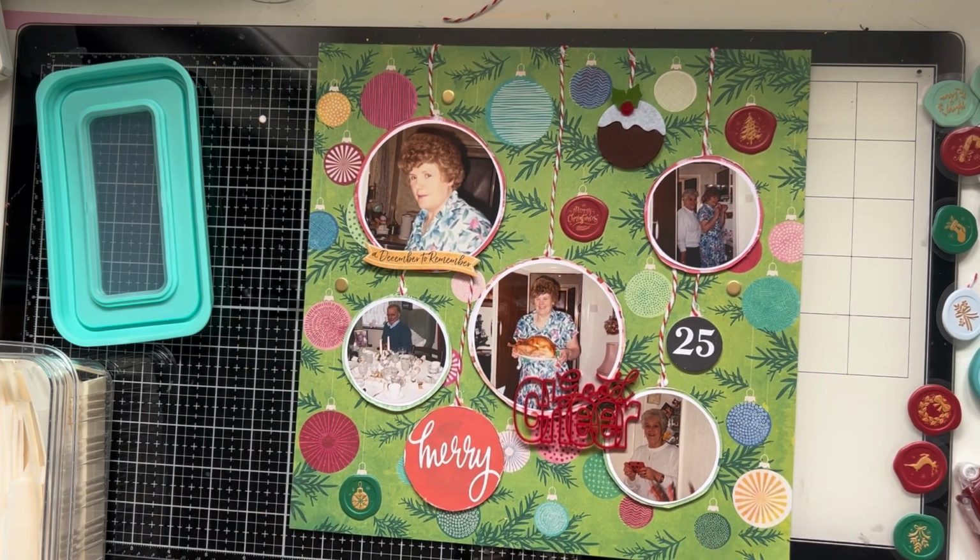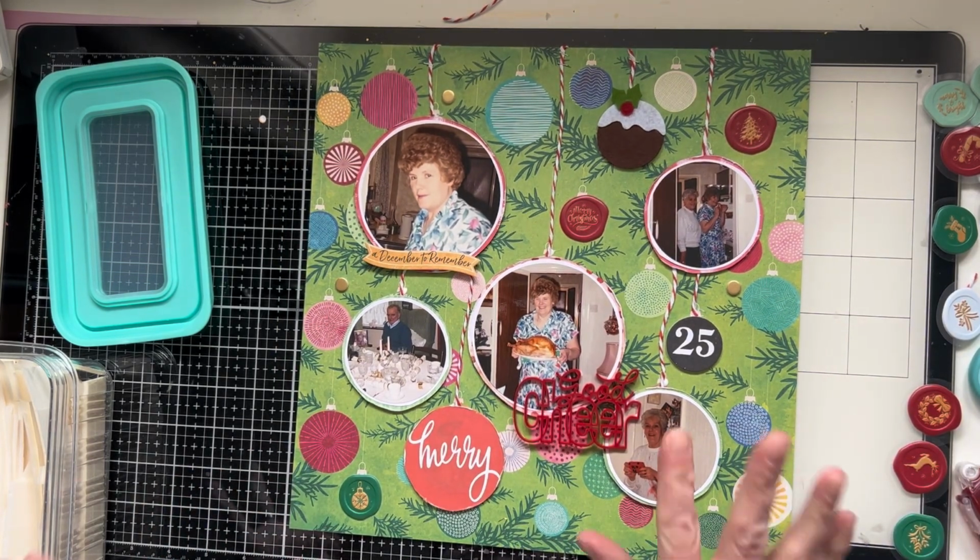Okay, and that is the layout done. So not a tricky one, bit of a fiddly one.